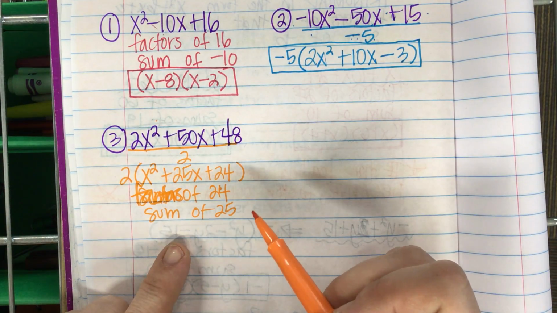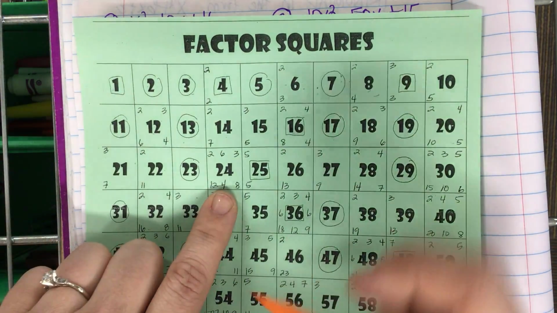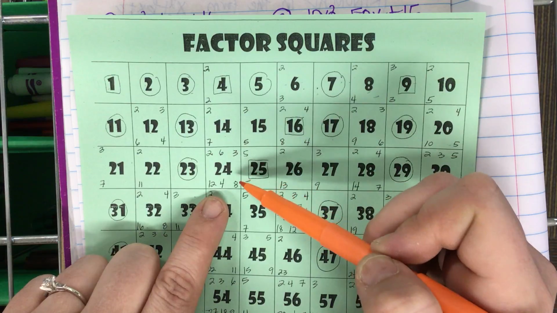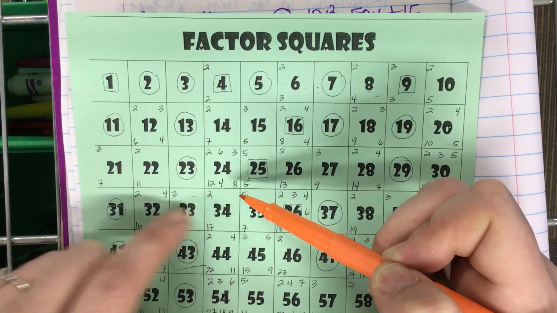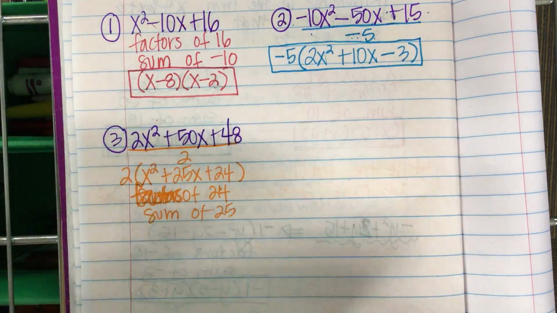Because you look at it and you're like, oh, 2 and 12, no. 6 and 4, no. 3 and 8, no. Oh, there must not be any. Well, darn. Don't forget, it's the number itself and 1 are a set of factors that aren't listed.